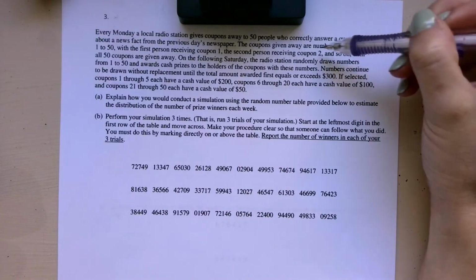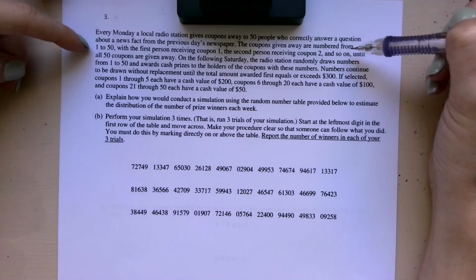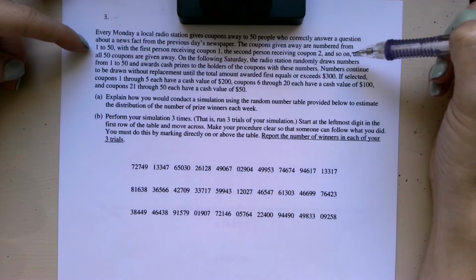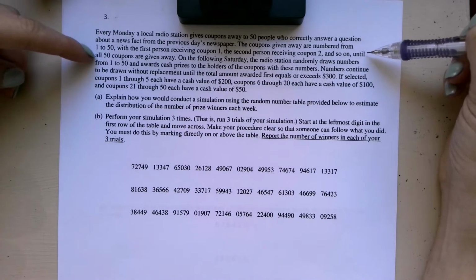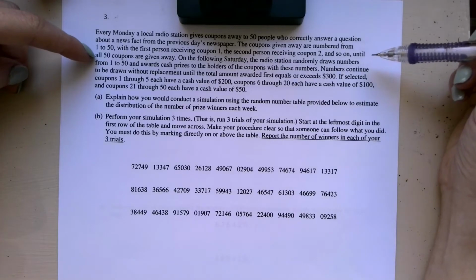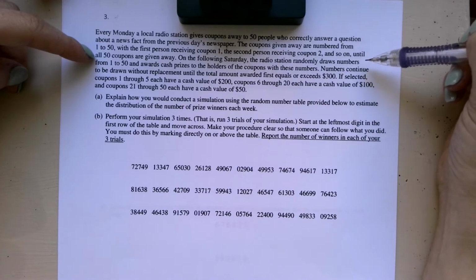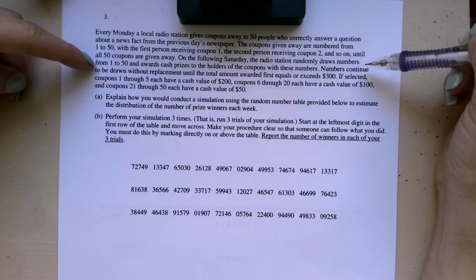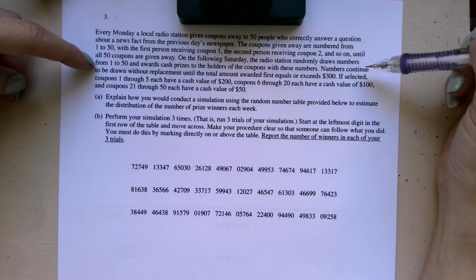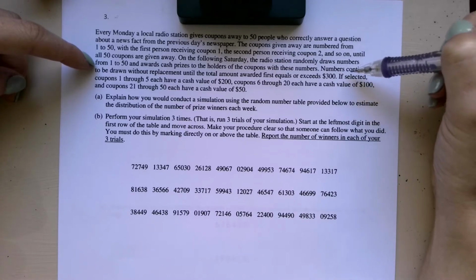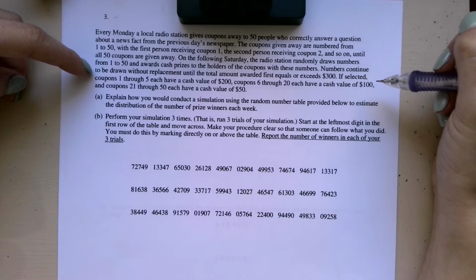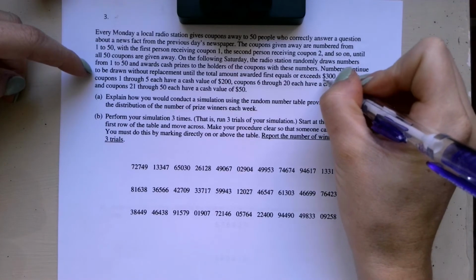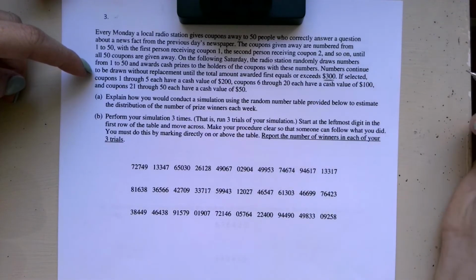The coupons given away are numbered from 1 to 50, with the first person receiving coupon 1, the second person receiving coupon 2, and so on until all 50 coupons are given away. On the following Saturday, the radio station randomly draws numbers from 1 to 50 and awards cash prizes to the holders of the coupons with these numbers. Numbers continue to be drawn without replacement until the total amount awarded first equals or exceeds $300.